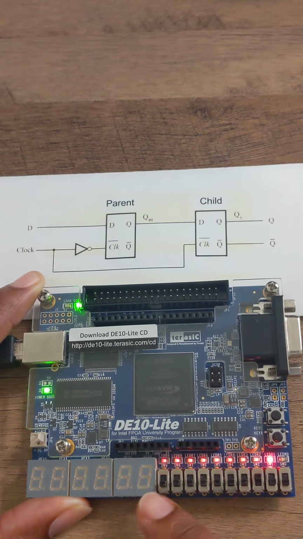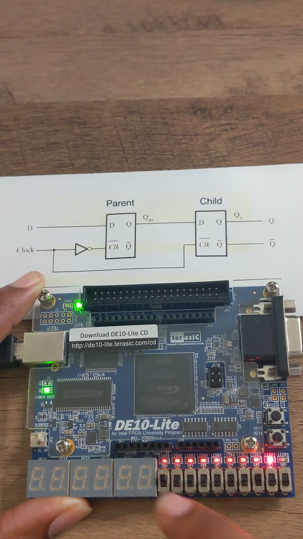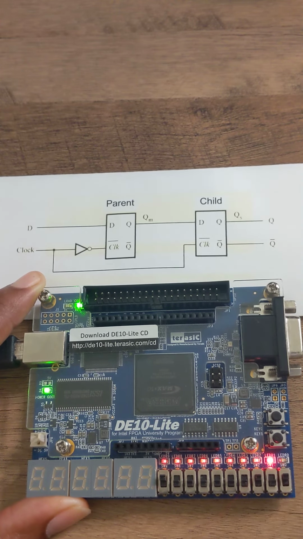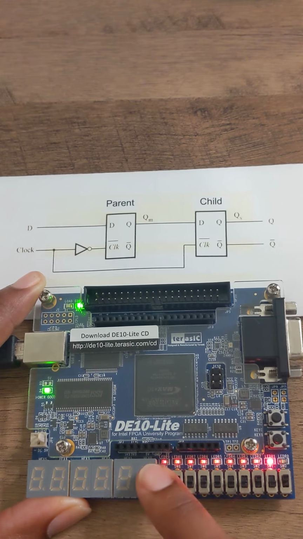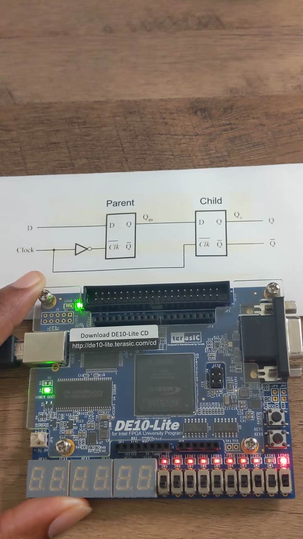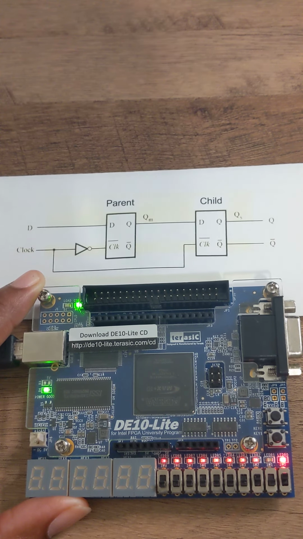So once again, if I put the clock high, now the parent is going to control the data, change the input to a 1, clock goes low, and that input then comes out. So that's a quick demonstration for Lab 7, Part B.